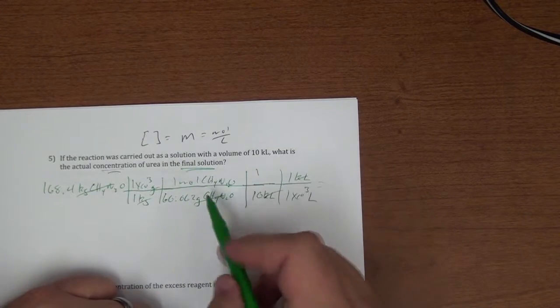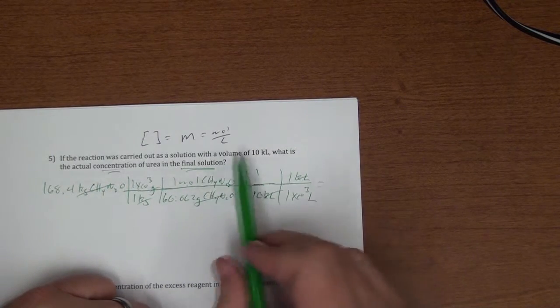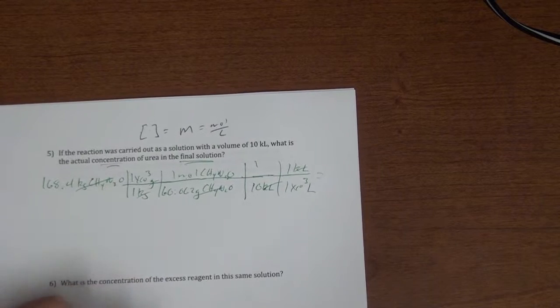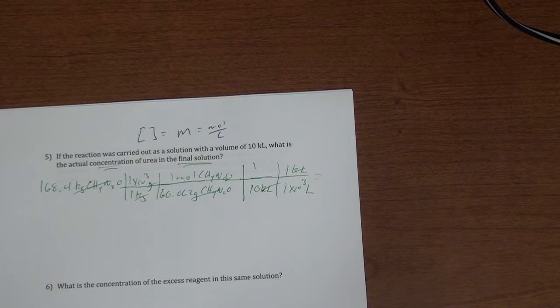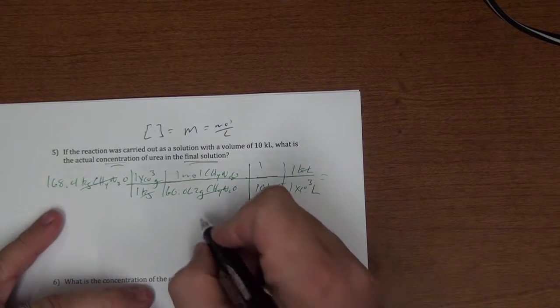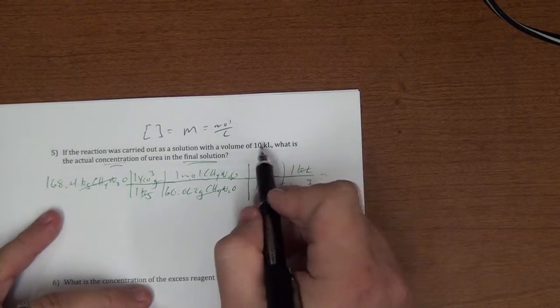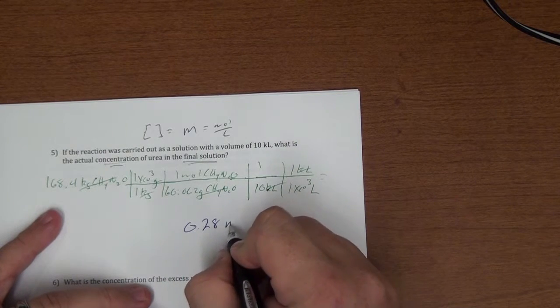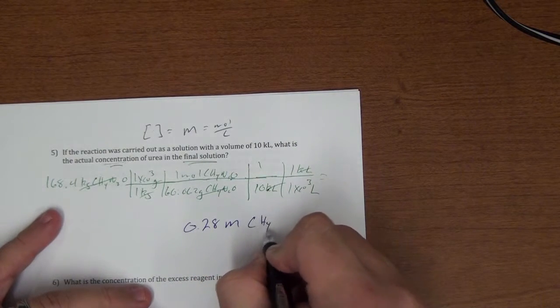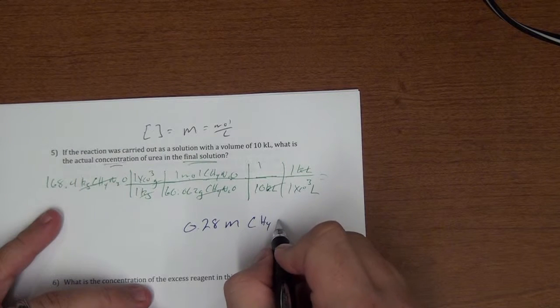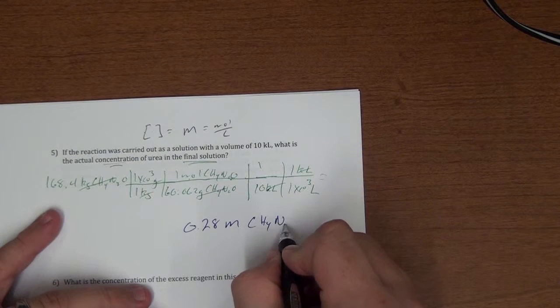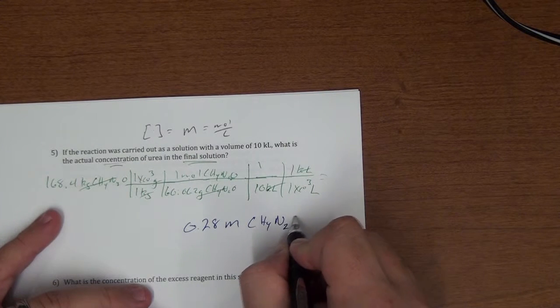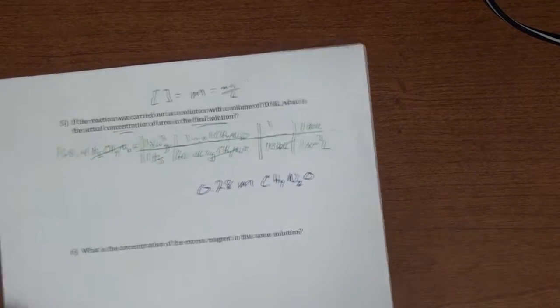Again, now we're going to end up with units of moles per liter, which is this molarity. Multiply the things on the top, divide the things on the bottom, we get a molarity of, again, we're going to assume this has 2 significant digits, so I'm going to report the answer as 2 significant digits of 0.28 molar urea, or CH4N2O.